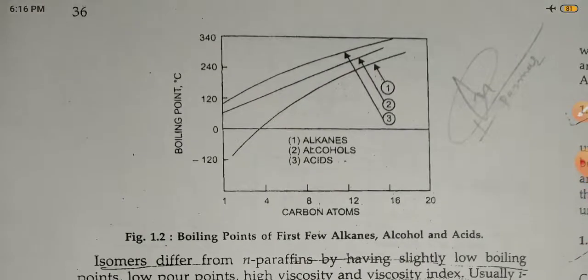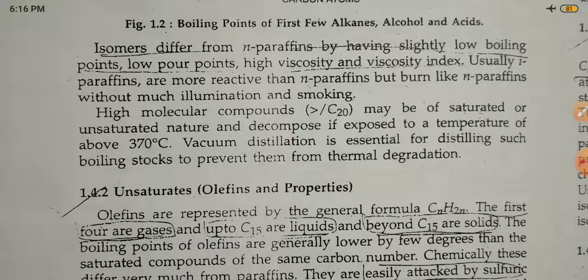Now, more discussion on this figure. We have already discussed the general properties, carbon atoms versus boiling point. The isomers differ from the n-paraffin by having a slightly lower boiling point, lower pour point, and higher viscosity and viscosity index. Usually isoparaffins are more reactive than n-paraffins but burn like n-paraffins without much illumination and smoking.